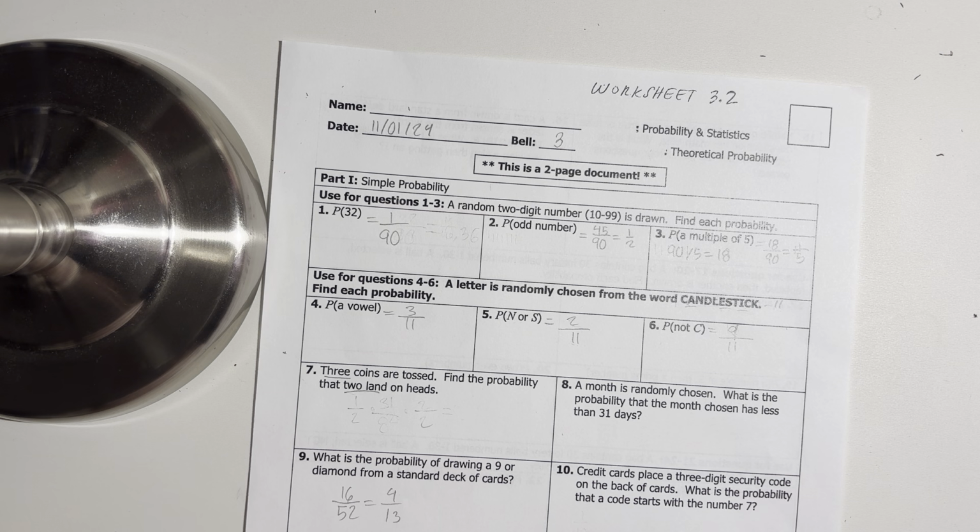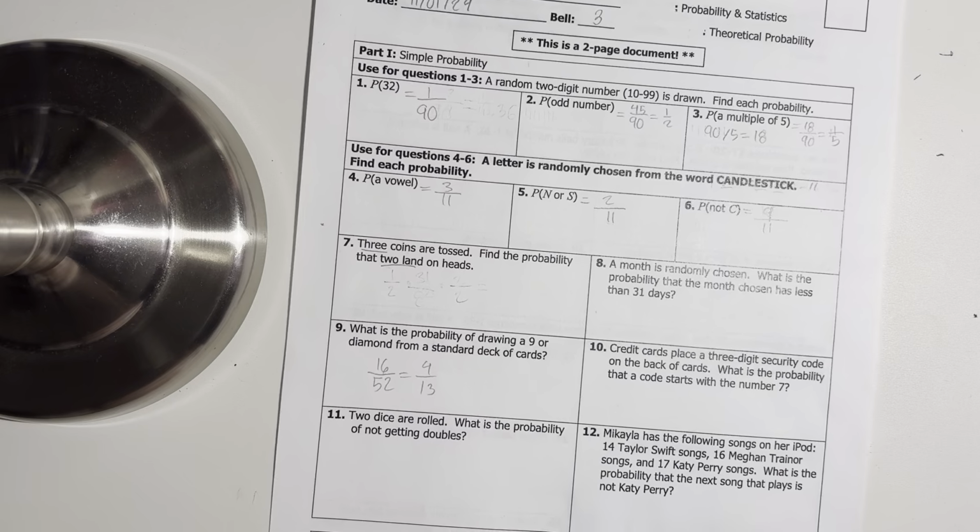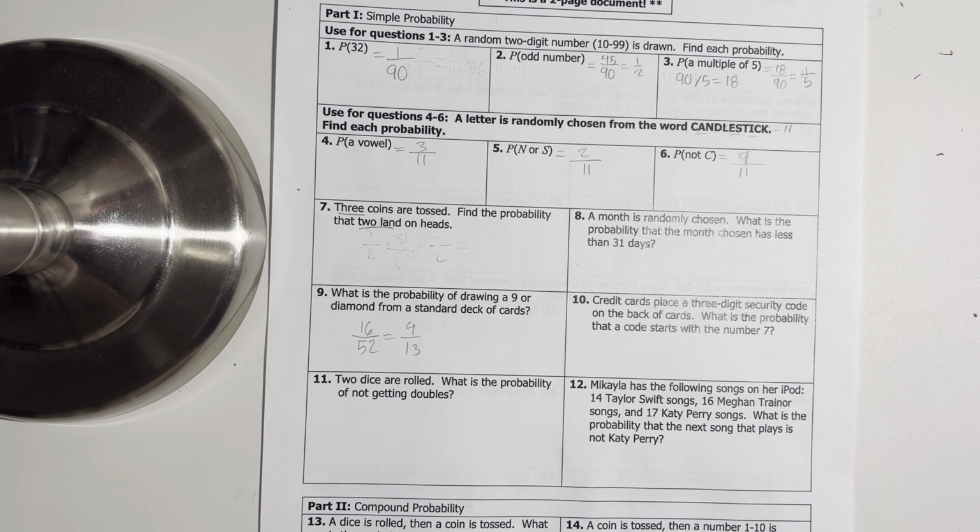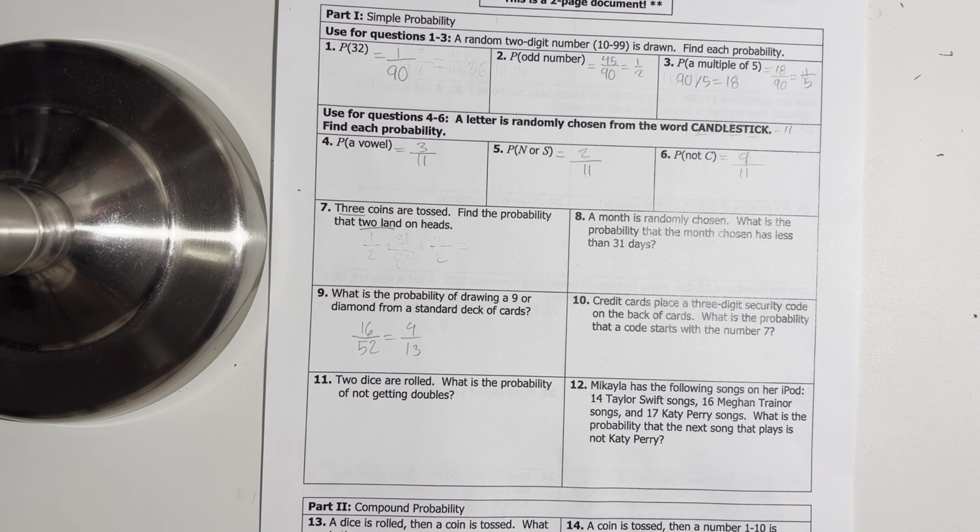So then moving on to the other problems, we are now going to be solving word problems, which can be a little bit more tricky or difficult to think about, but we have to do them.